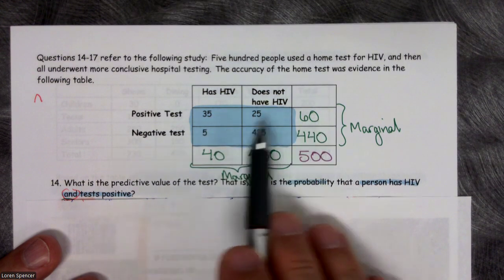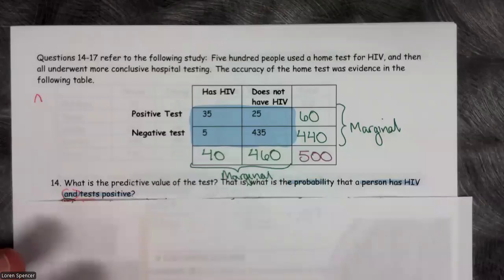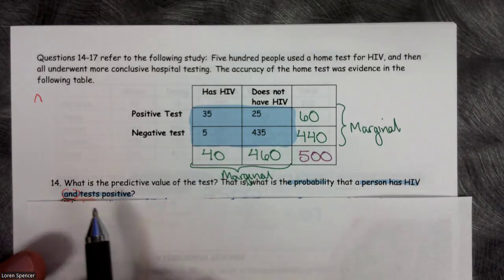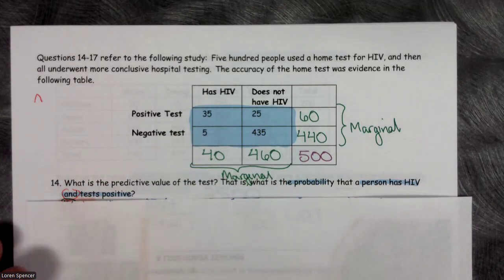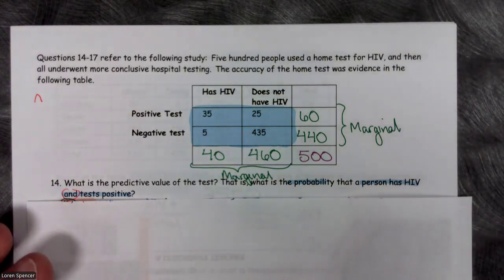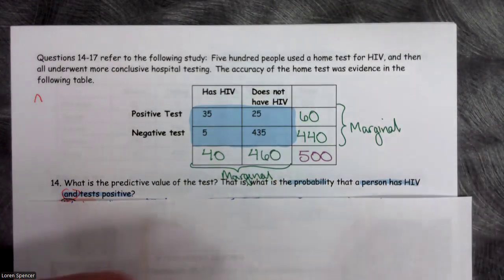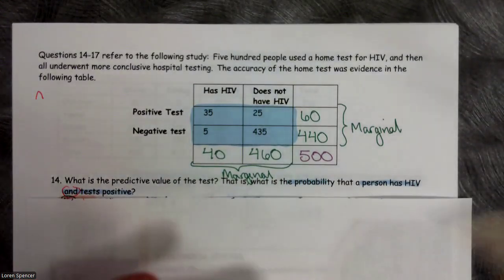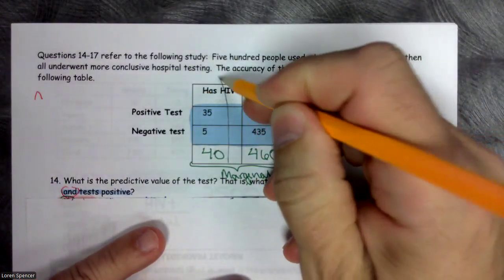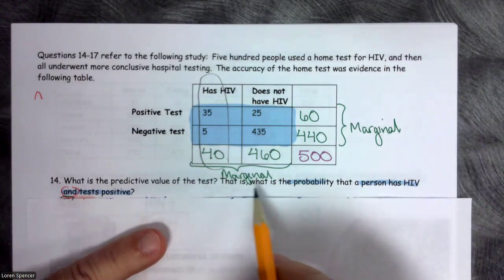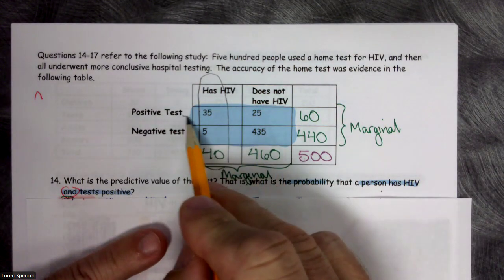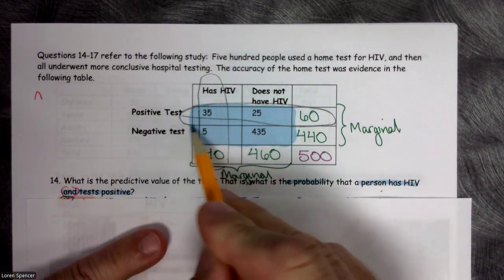This plus this equals 60. This plus this is 400. You need to add those up. So it says and, which means I'm looking for the joint probability. What's the probability a person has HIV? Well, has HIV is right here. And tests positive.